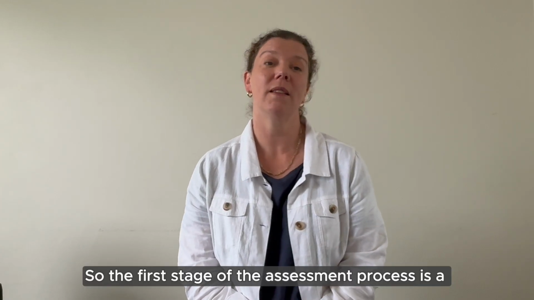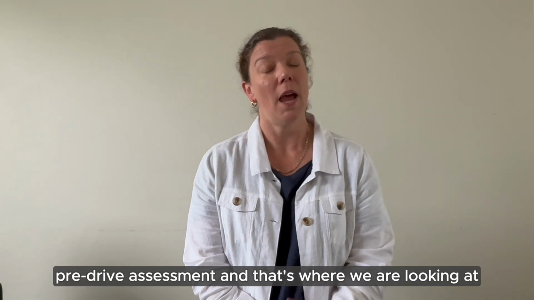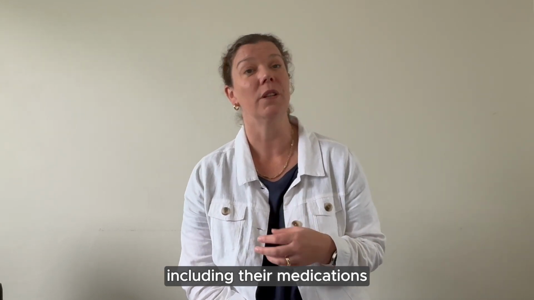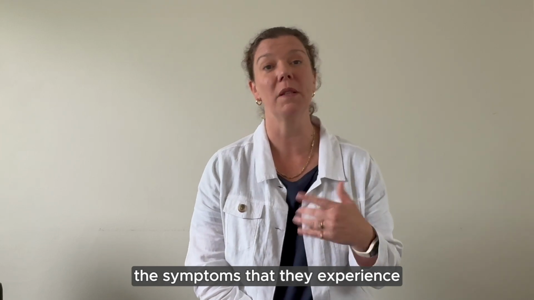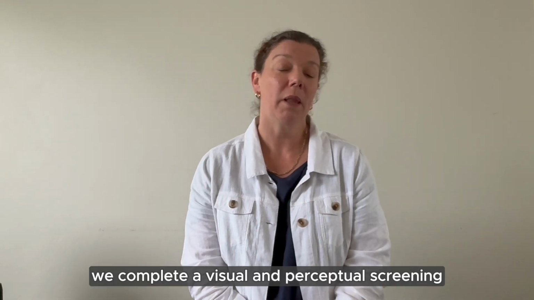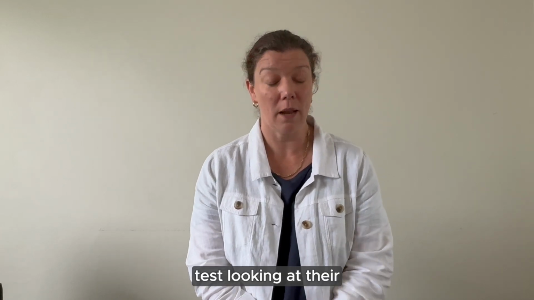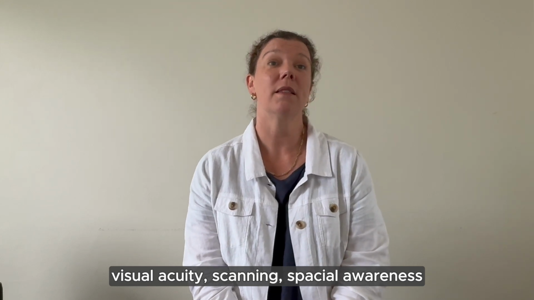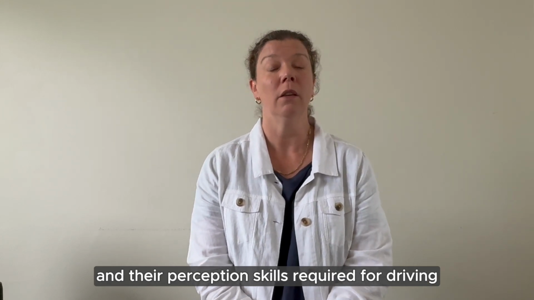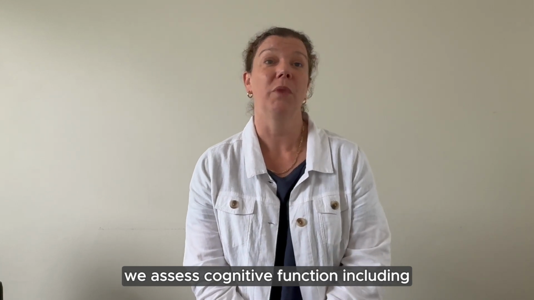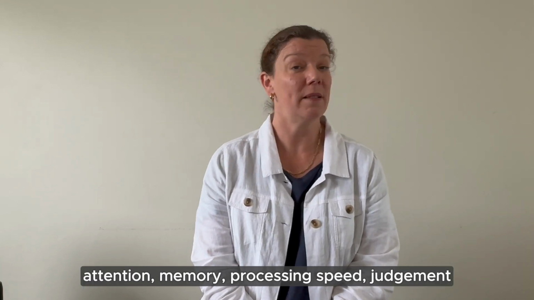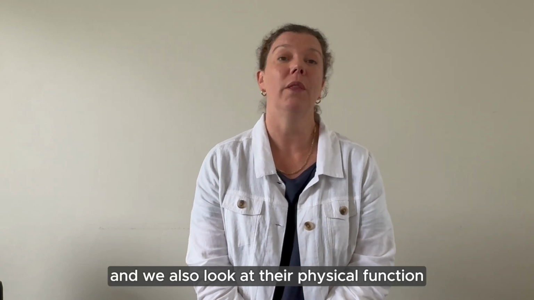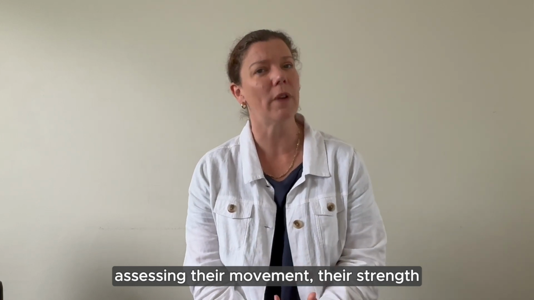So the first stage of the assessment process is a pre-drive assessment, and that's where we are looking at understanding the client's medical history, including their medications, their diagnosis, and what that means for them, the symptoms that they experience. We complete a visual and perceptual screening test, looking at their visual acuity, their scanning, their spatial awareness, and the perceptual skills required for driving. We assess cognitive function, including attention, memory, processing speed, judgment, insight, just to name a few. And we also look at their physical function, assessing their movement, their strength, their coordination.